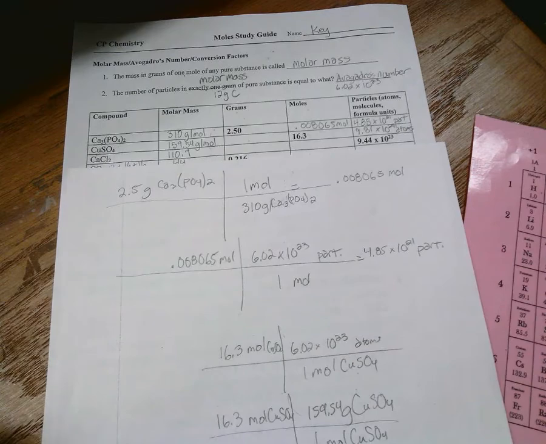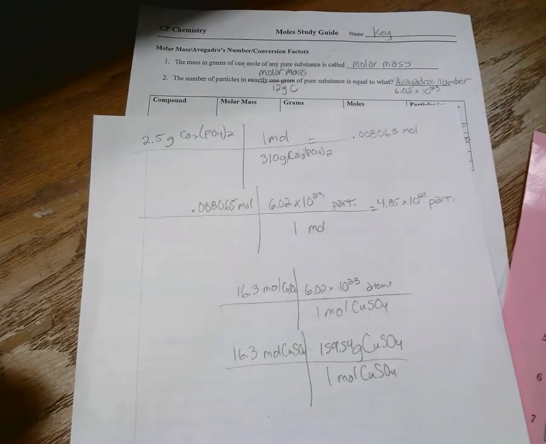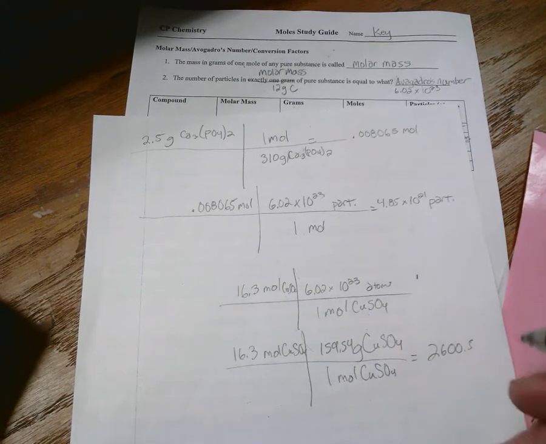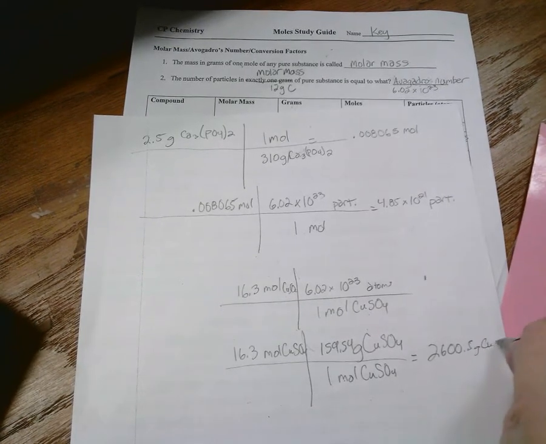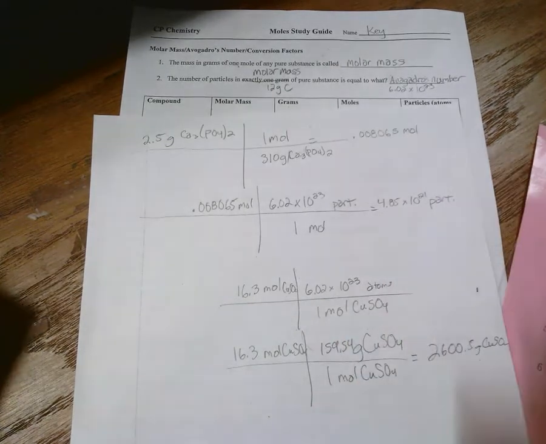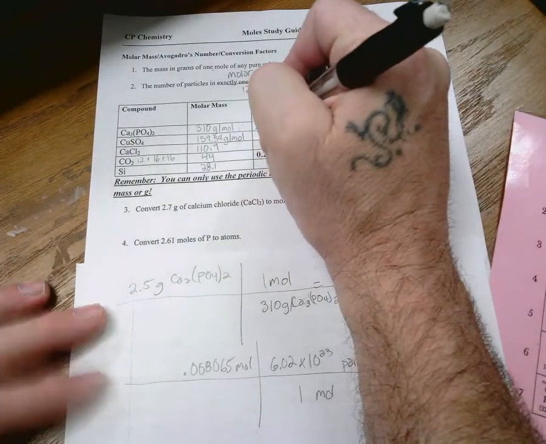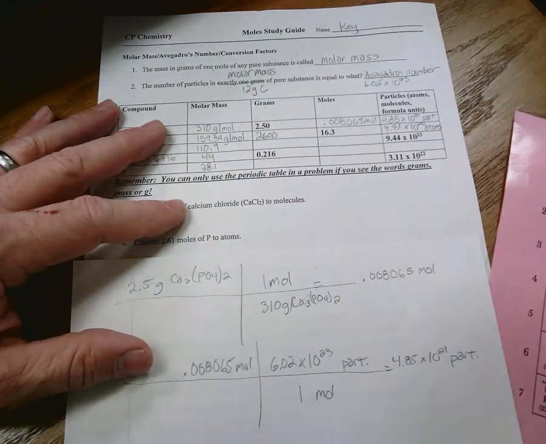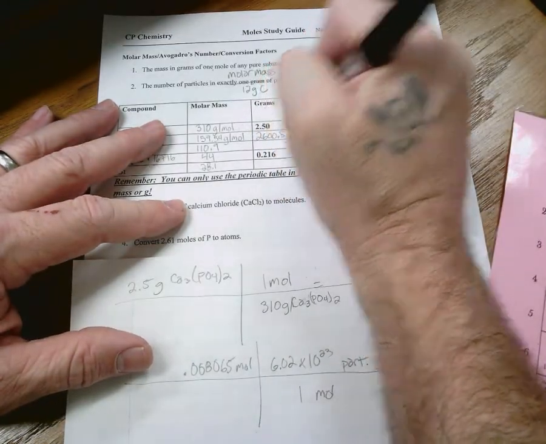And so 16.3 times 159.54, 2600.5 grams CuSO4. See, it's not just your pencils I break, it's my pencils too. Okay, so what did we say? We said 2600.5 grams CuSO4.